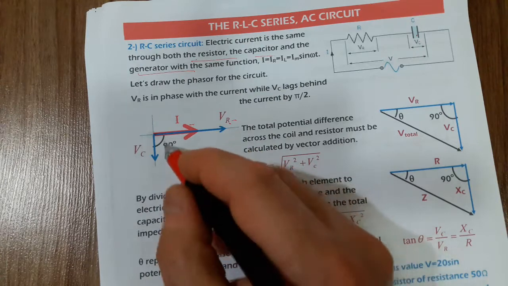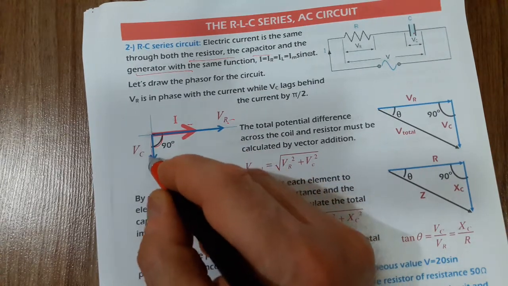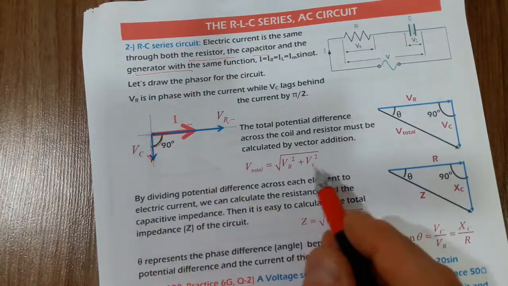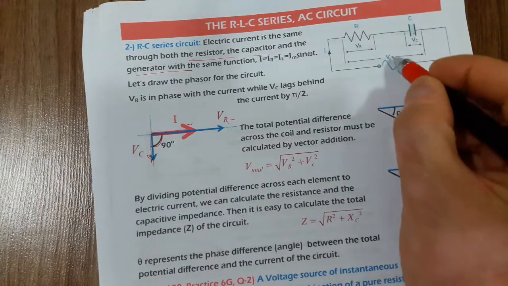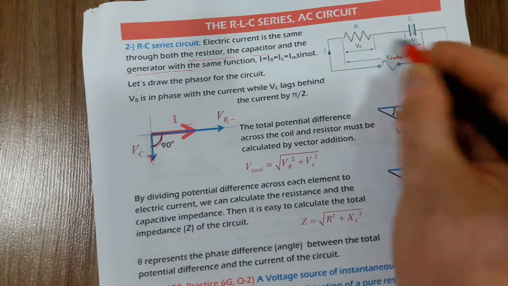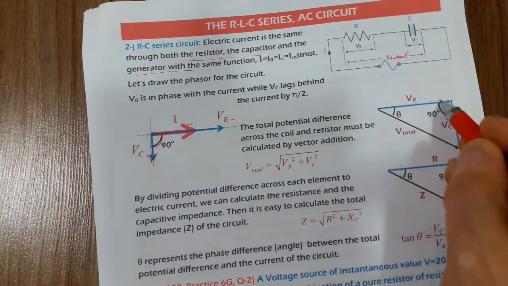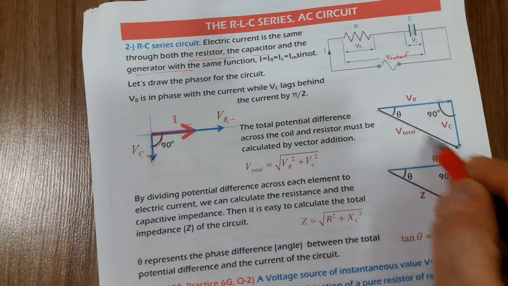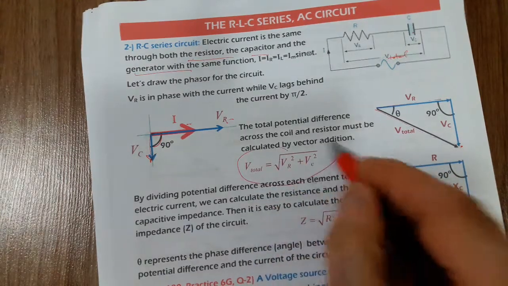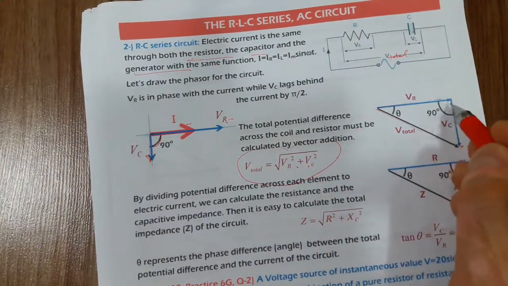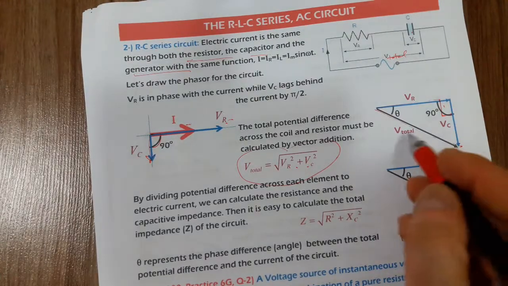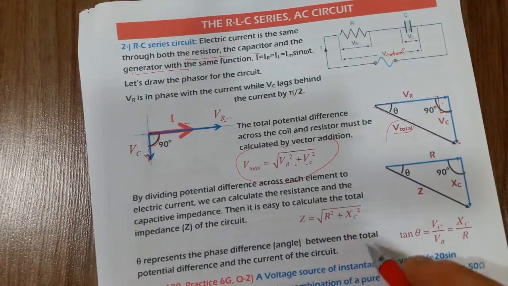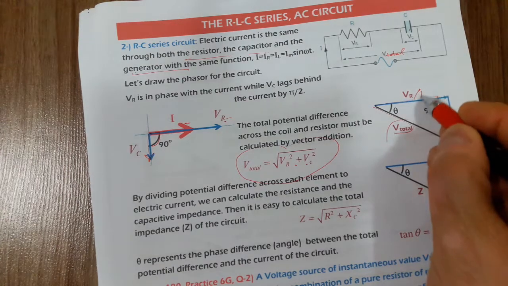But in a capacitor, the potential difference lags behind. That's why we are going to draw VC down like this. Then add them to calculate the total potential difference across the resistor and the capacitor. VR plus VC is equal to V total. Again, the same equation: VR squared plus VC squared is equal to V total squared. The Pythagorean theorem can be used for calculating the total potential difference.